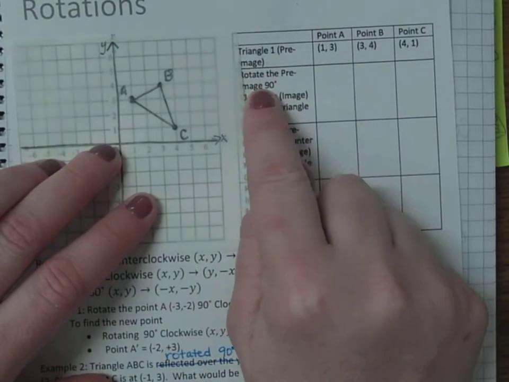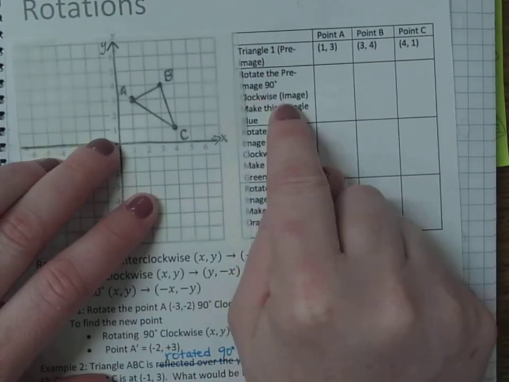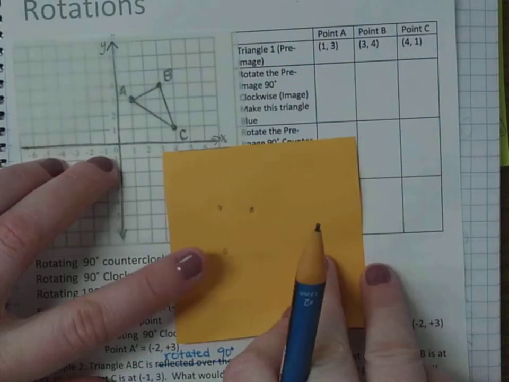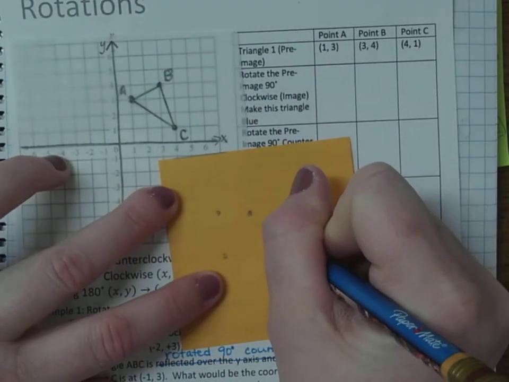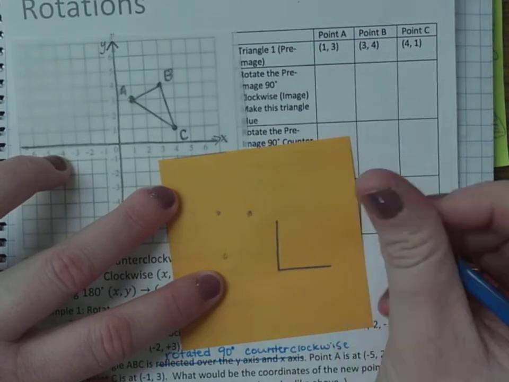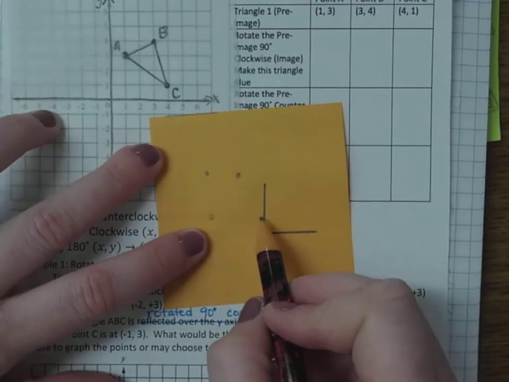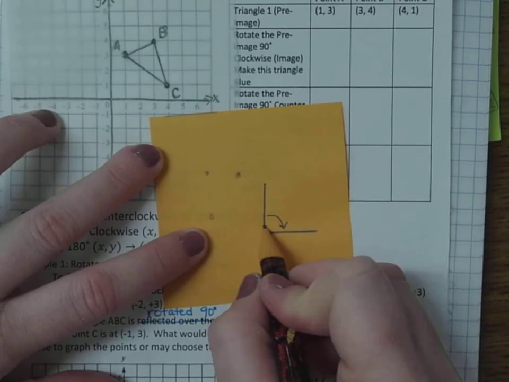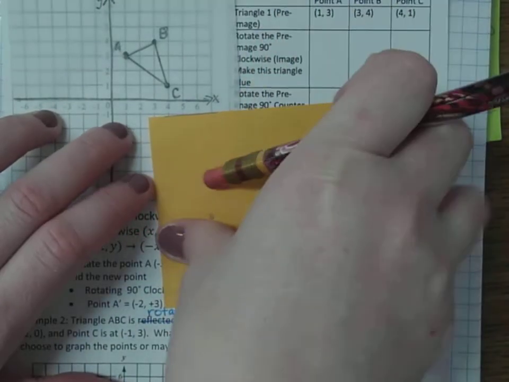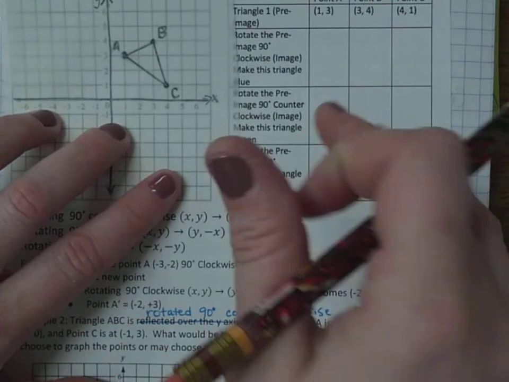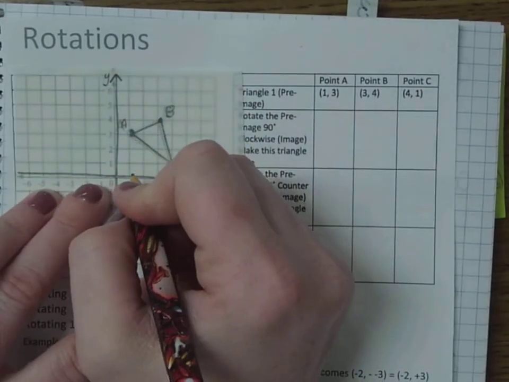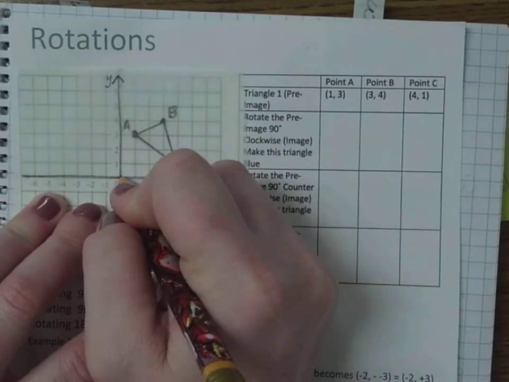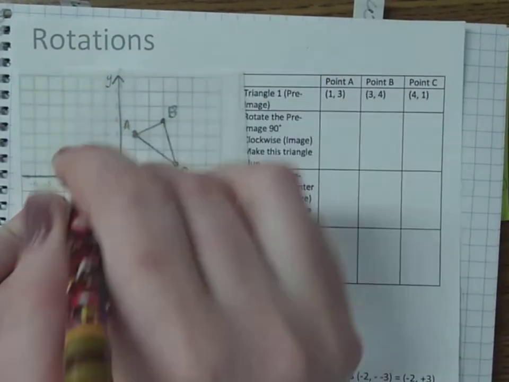And so I'm going to rotate the preimage 90 degrees clockwise. Since it's clockwise, I'm going to always start like that, and I'm going to move 90 degrees clockwise. If it doesn't say what you're rotating about, then it's always about the origin. So whatever the point of rotation is, I'm going to stick my pencil on that point.